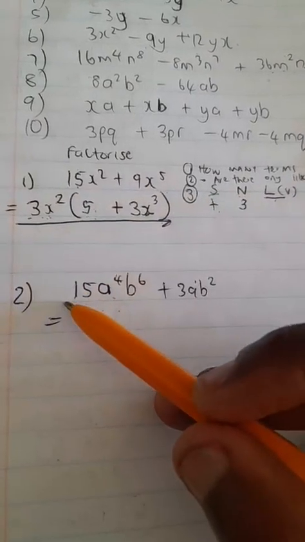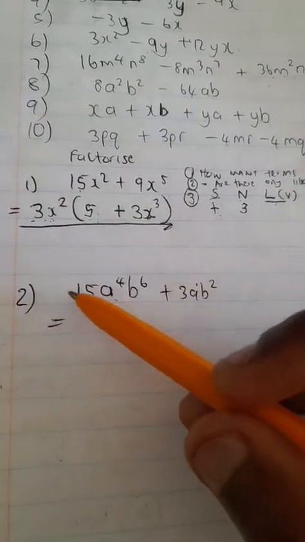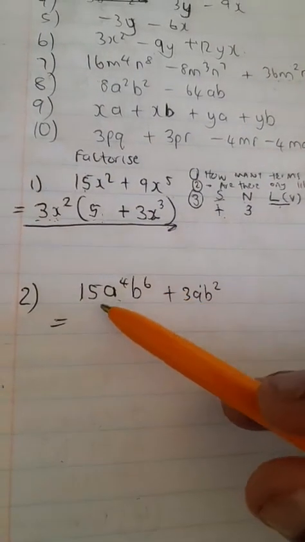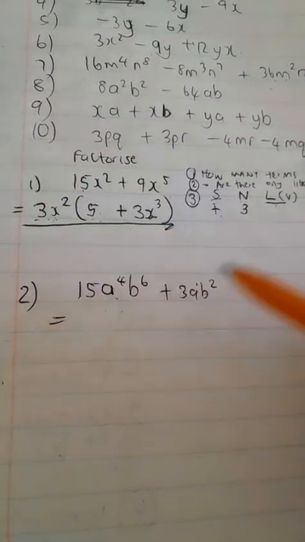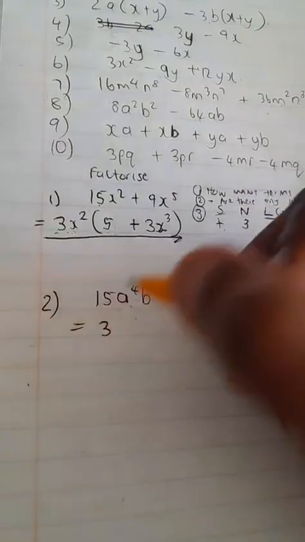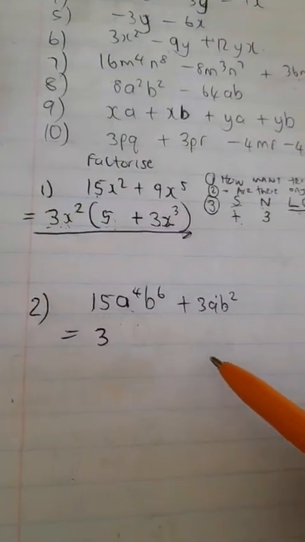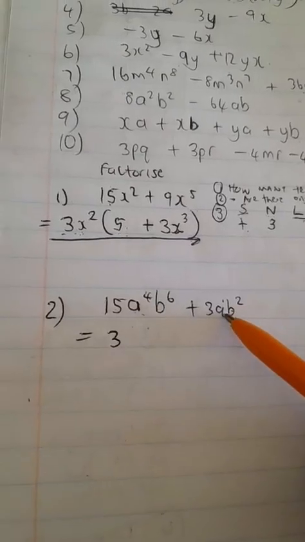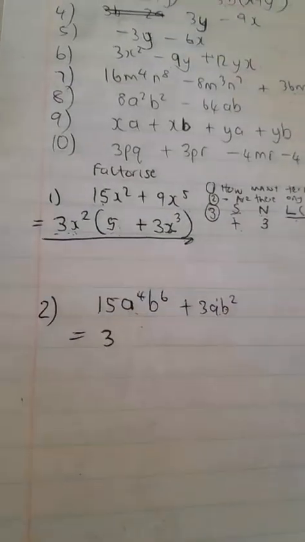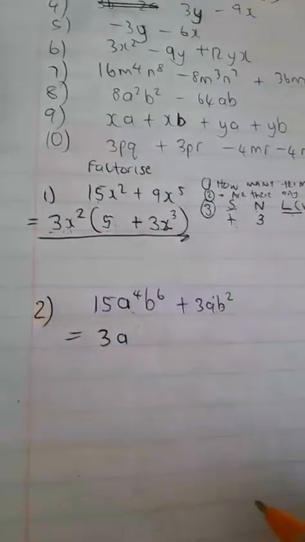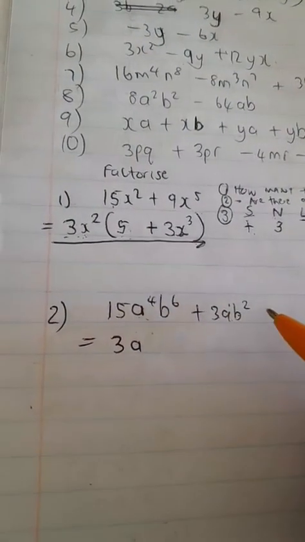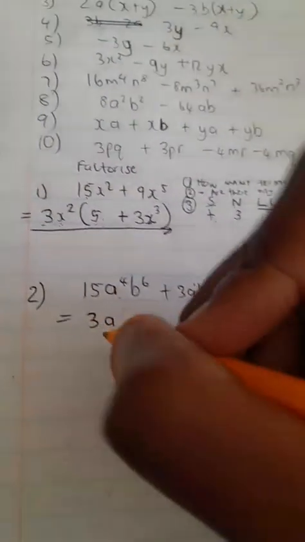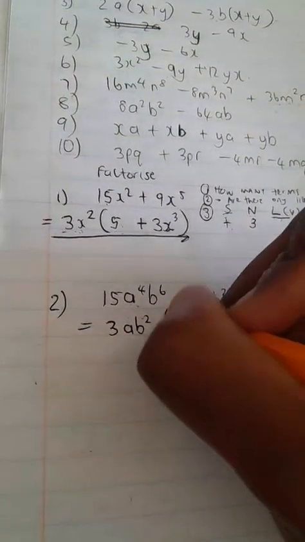Highest common factor sign, we always take the sign of the first term as our highest common factor sign. Highest common factor number between 15 and 3. What is the highest common factor? It is 3. Highest common factor variable, a to the power 4 and a. Which base has the lowest exponent? It is a. B to the power 6 and b to the power 2. Which base variable has the lowest exponent? It's b to the power 2.